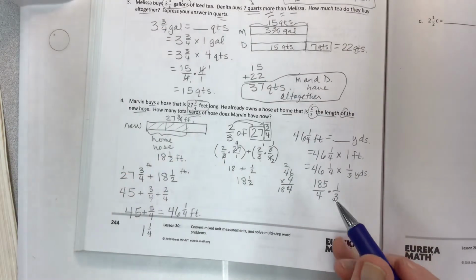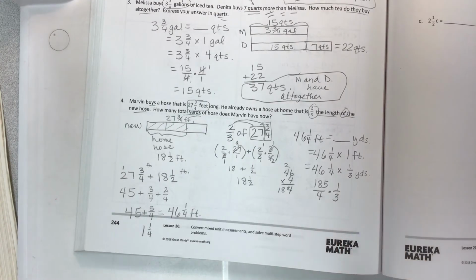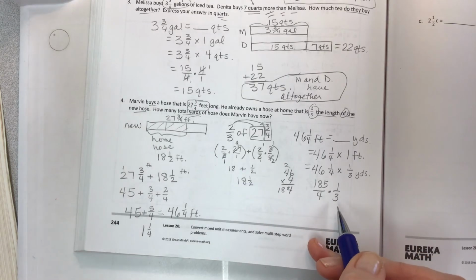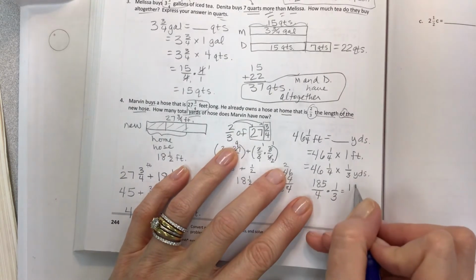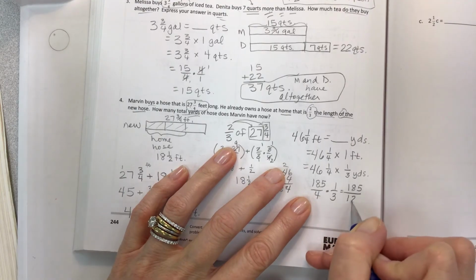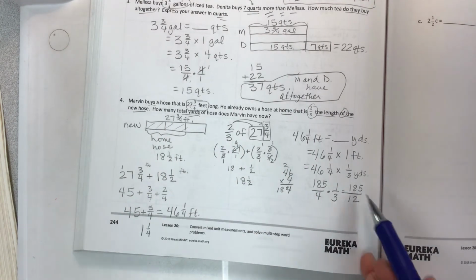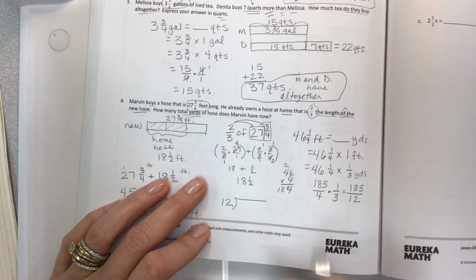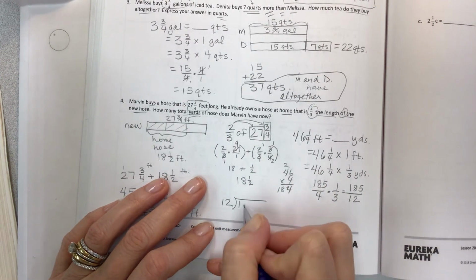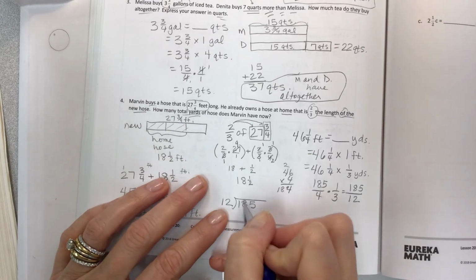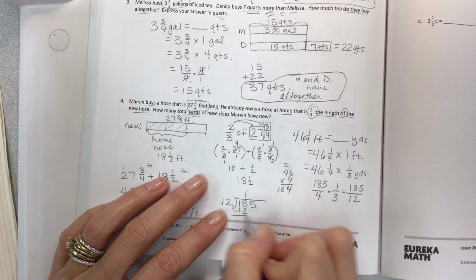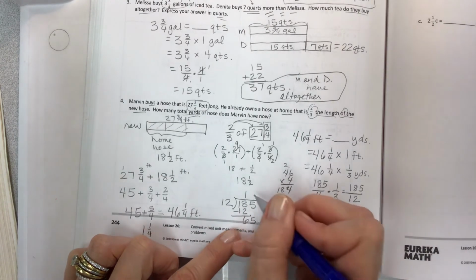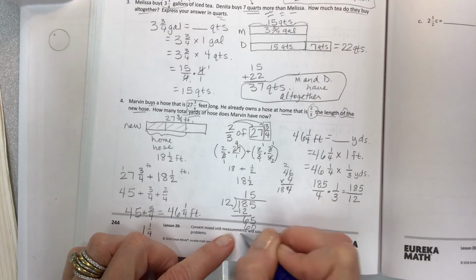Times 1/3. Now, if there's any way I could cross cancel, I really want to look for it. But 18 is divisible by 3, but 5 is not. So go ahead and multiply that across. Get 185 over 12. And now I have a big standard division problem. Standard algorithm. 12 goes into 18 one time. Subtract. I see 65 is very, very close because 5 times 12 is 60.